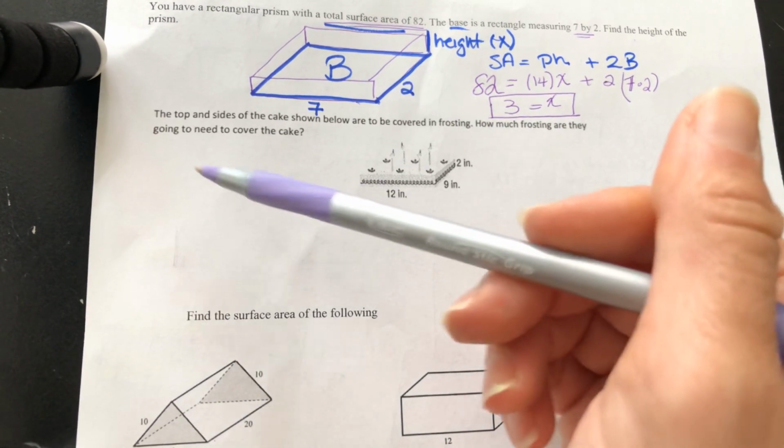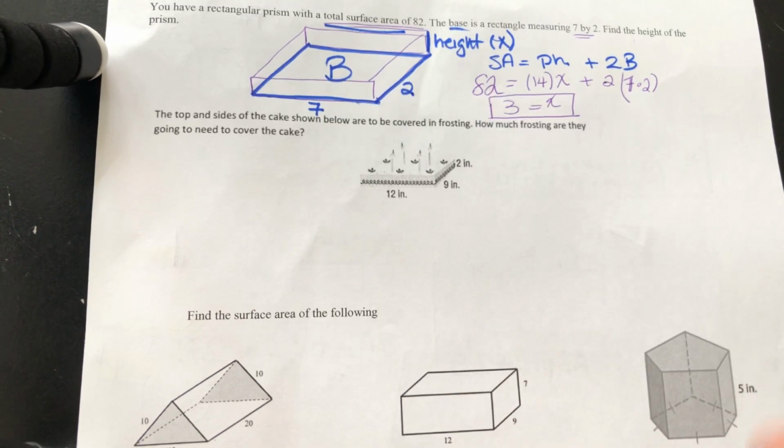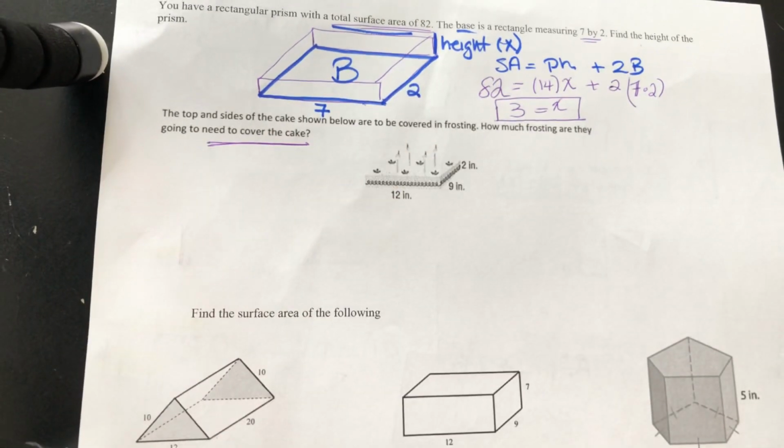So you have to make sure you guys are reading. If you're covering something, it means surface area. Great. But think with common sense. When you're doing this, are you covering the bottom? No. I mean, that'd be a really interesting cake. It'd be yummy, but you can't cover the bottom.